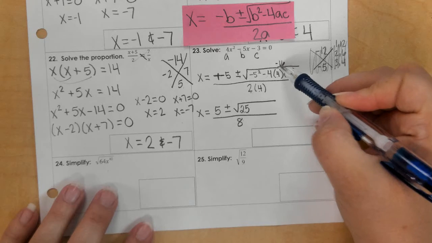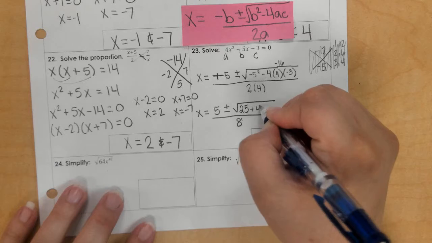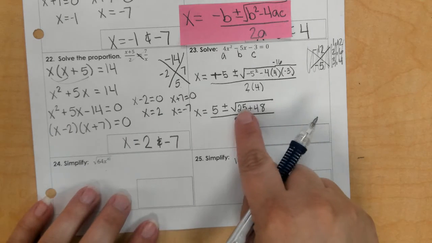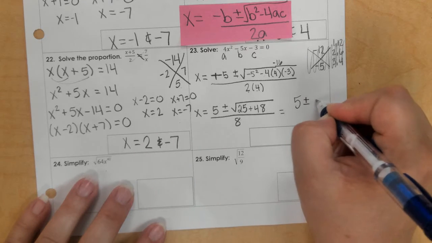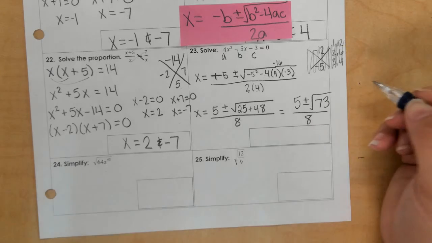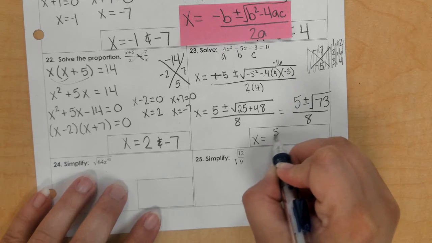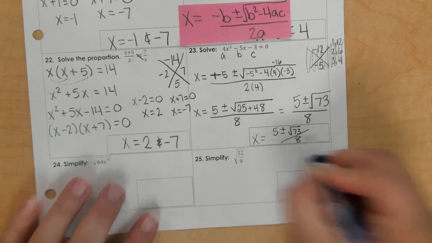Now I take negative 16 times negative 3, and that gives me a positive 48. So if I add these two together, I get 73, which can't break down. So my solution is x equals plus or minus the square root of 73 all over 8.